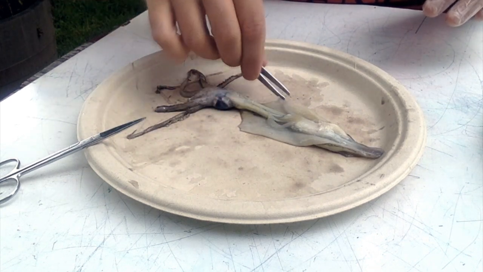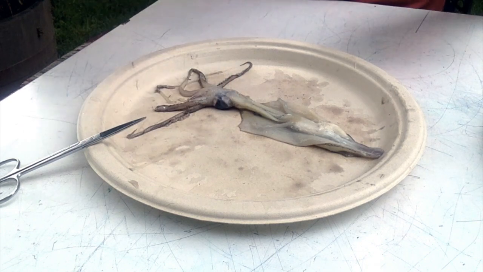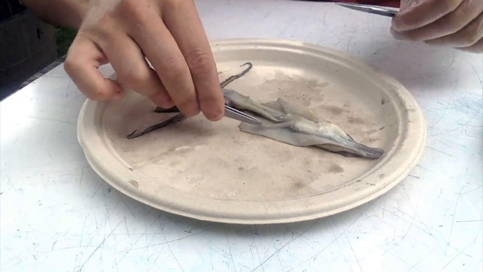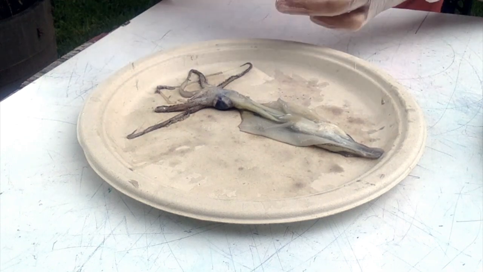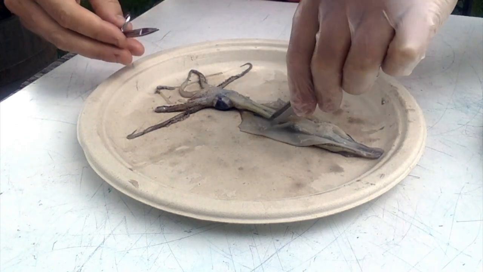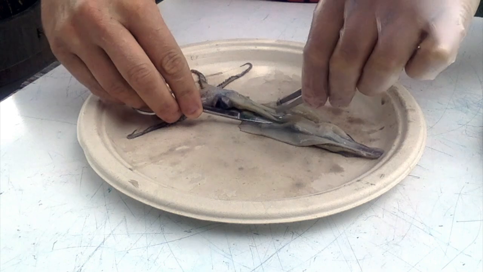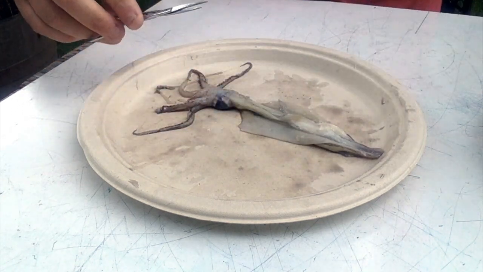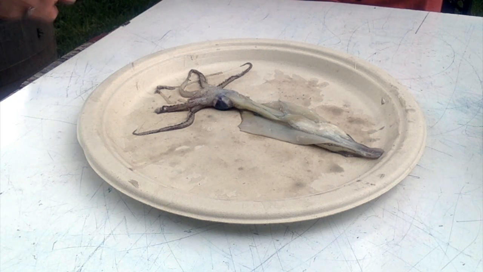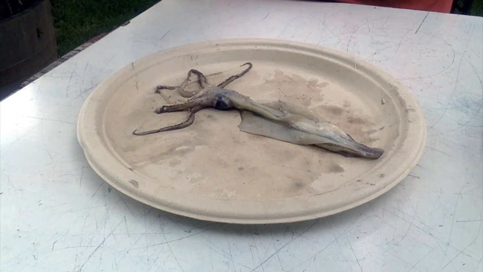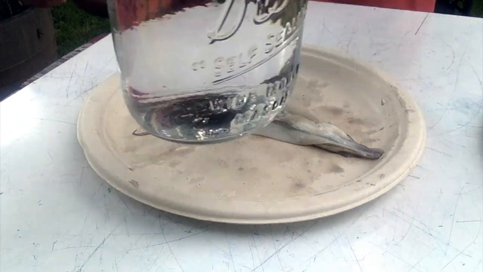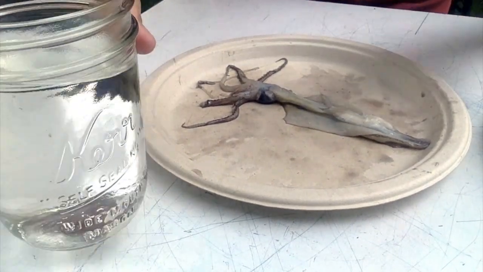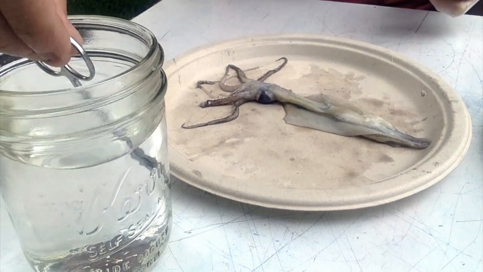There's some feathery structures here that I like to take a look at that are the gills. And the gills are pretty cool. And what we can do is just cut these away and plop them into water. I'll just do one for now. And I plop it into water because it'll fluff up over time.